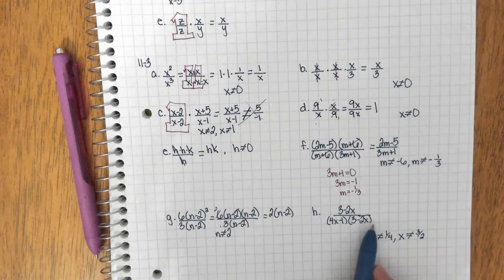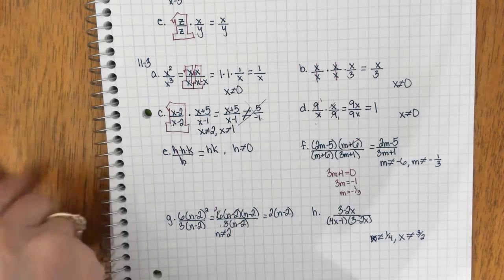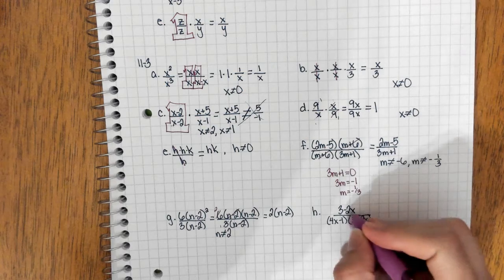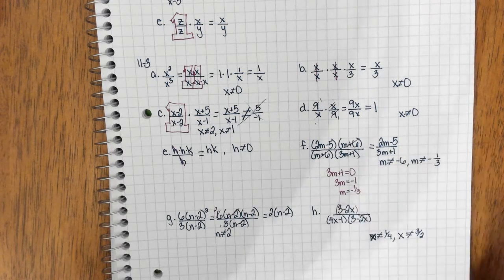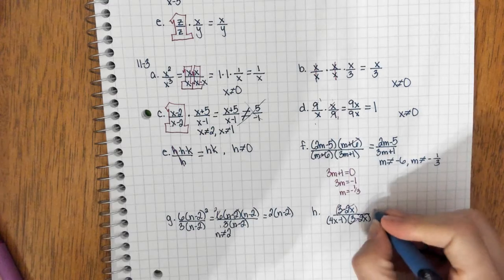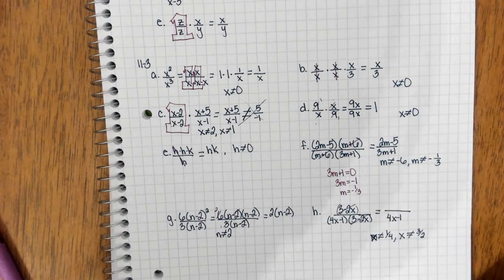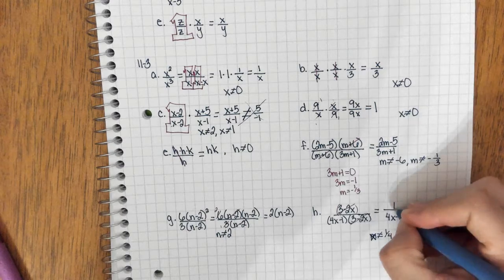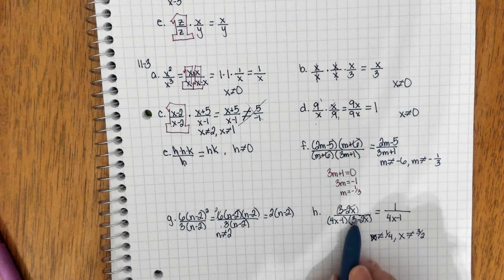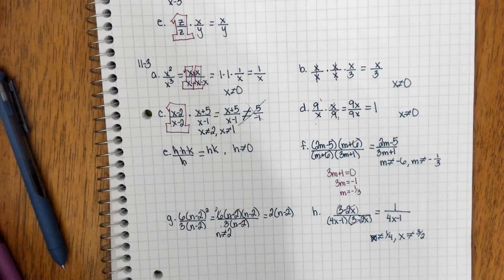If you set 3 minus 2x equal to 0, you get 3/2. So 3 minus 2x has parentheses around it. That whole thing crosses out with that whole thing. But remember, this 4x minus 1 is in our denominator, and what we're left with on top is really a 1. This is 1 divided by 1, or just a 1 in our numerator.